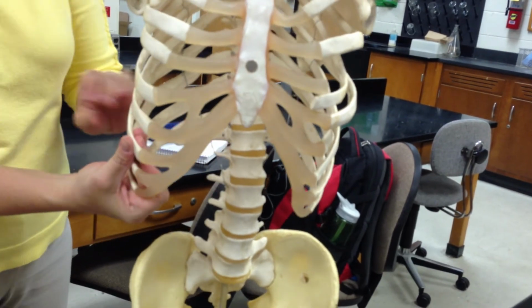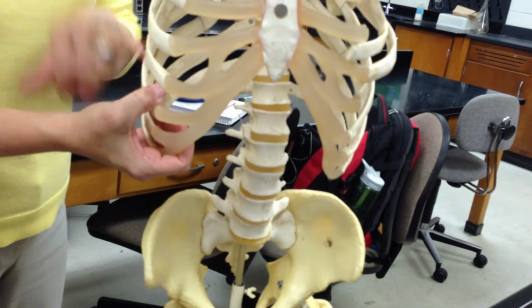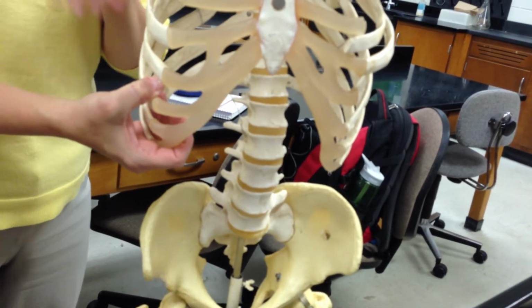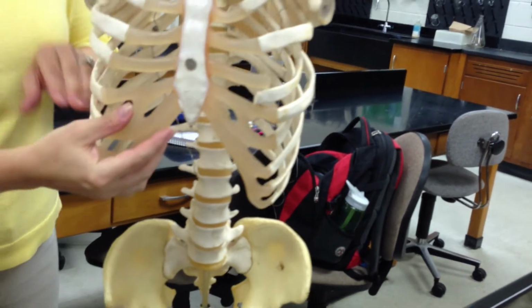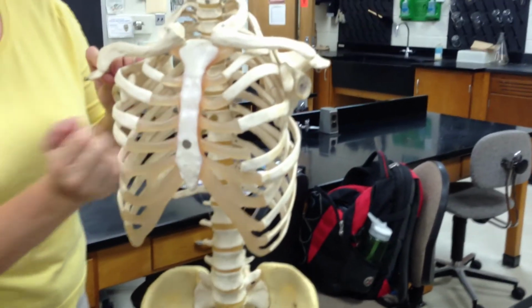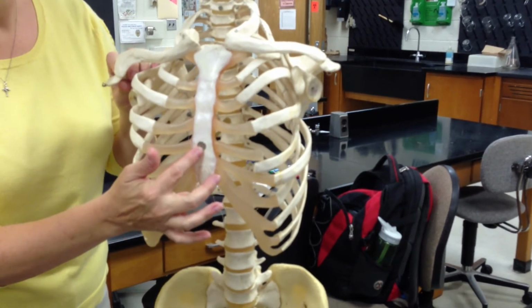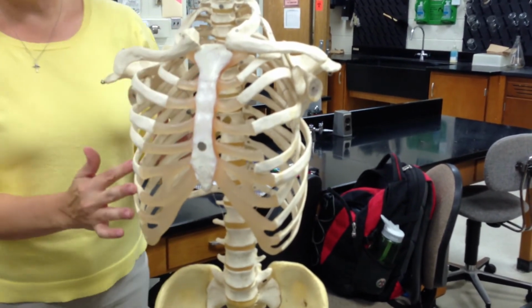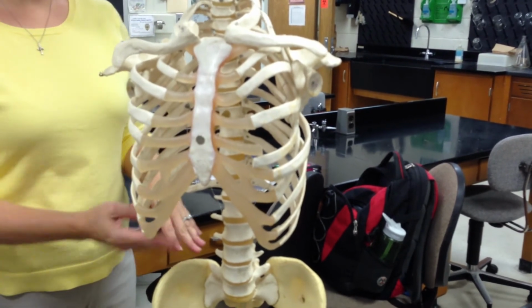So these three ribs, 8, 9, and 10, are called false because they don't have their own cartilage. Do you see how all these have their own cartilage that attaches directly to the body of the sternum? So the first 7 are true ribs, the next 3 are false ribs, and the last 2 are floating.